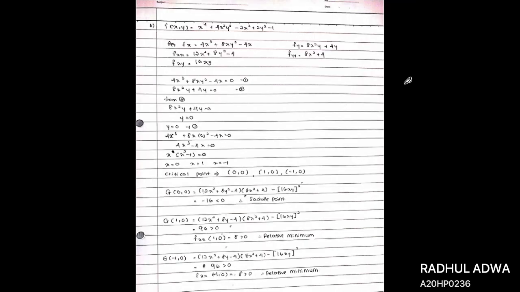Question 3b. Given the equation f(x,y) equals x to the power of 4 plus 4x squared y squared minus 2x squared plus 2y squared minus 1. So the question wants us to find the critical point, saddle point, minimum point, or maximum point. So first we need to find the critical point.